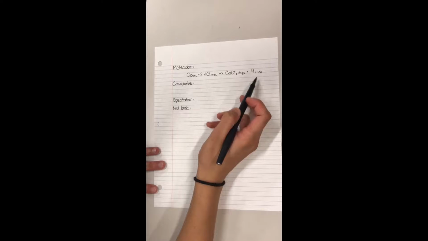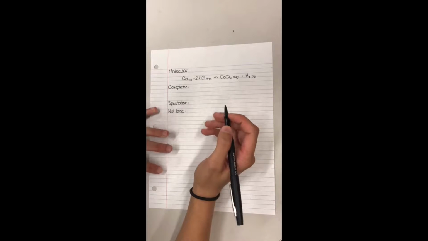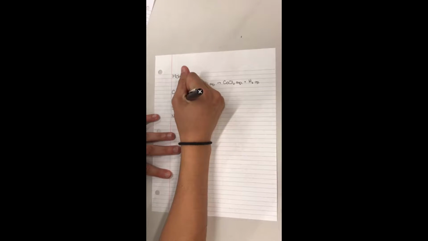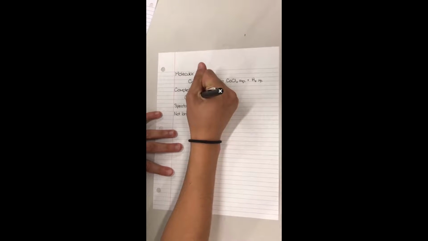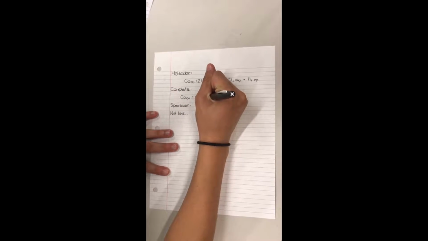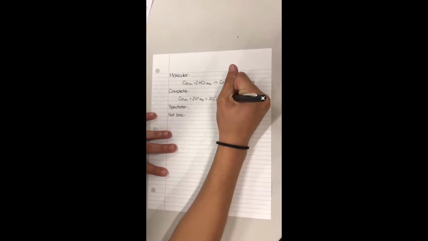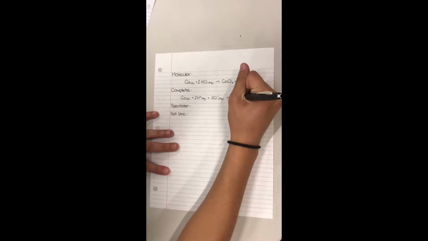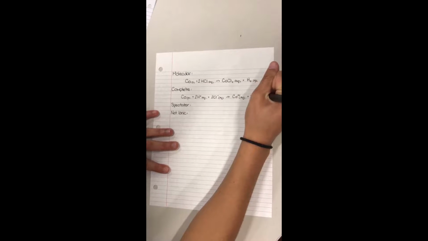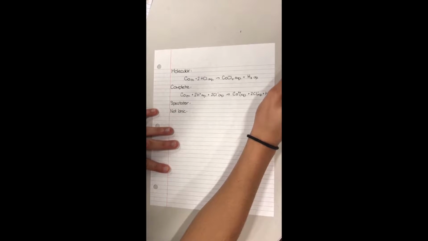Okay, so we're starting off with this molecular equation, and we're going to write the complete ionic equation, which you just split up everything that can be dissociated. So first with cobalt, it's a solid, so you keep it the same. And then 2HCl gets split up into 2H+ aqueous plus 2Cl- aqueous. And then that goes to Co2+ aqueous plus 2Cl- aqueous plus H2 gas.